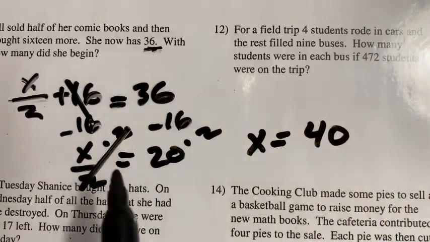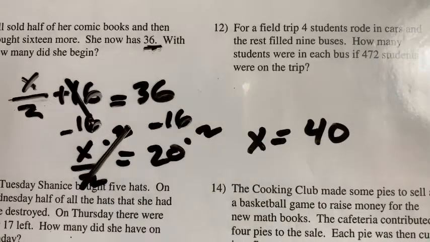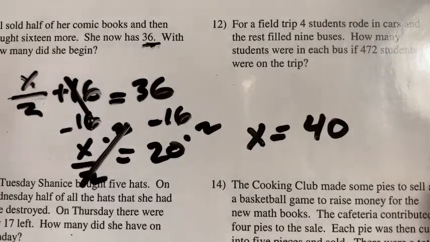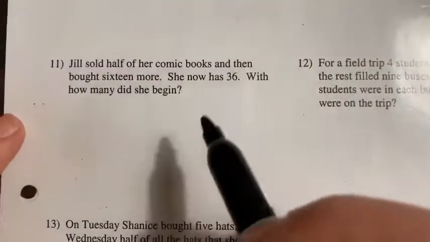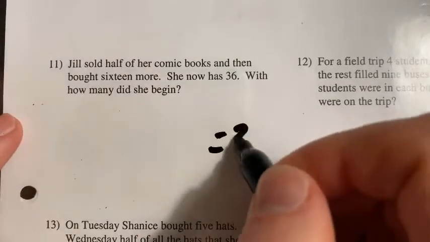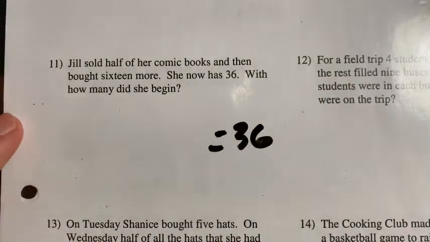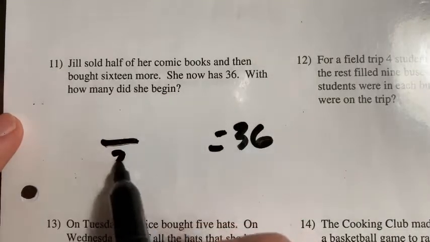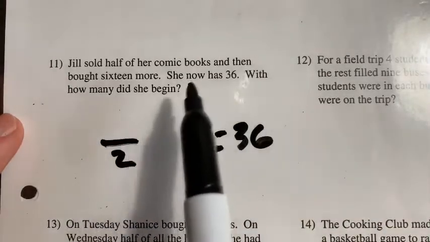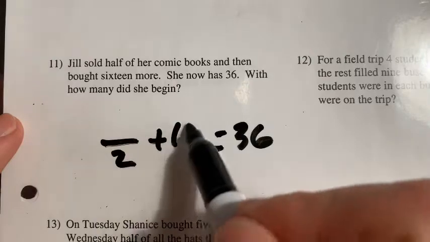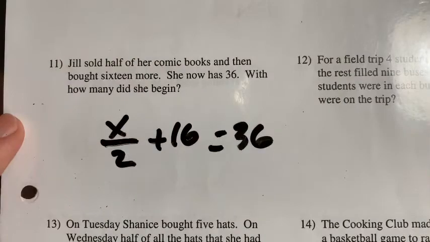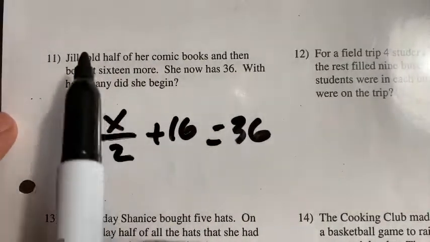So again, just take your time going through these 1 and 2 step problems. And remember, take your time really understanding what needs to be what. She now has 36. Well, if she has them, that means that's her total, okay? Jill sold, that means she got rid of half. Again, we don't know how many she had. She bought 16 more. Well, where does our variable need to go? It needs to be that numerator. So take your time really identifying what needs to go where.